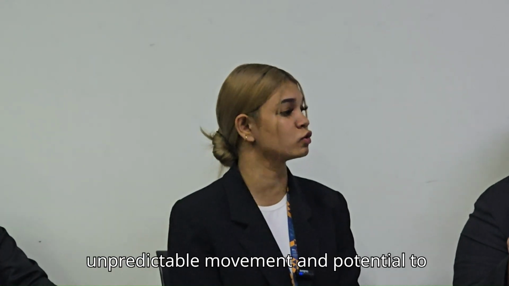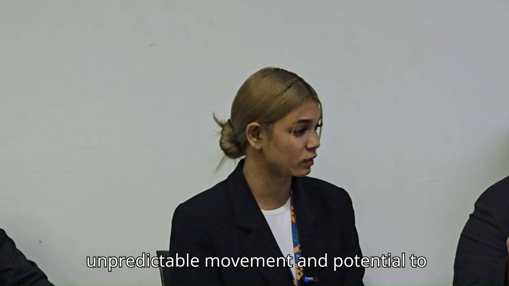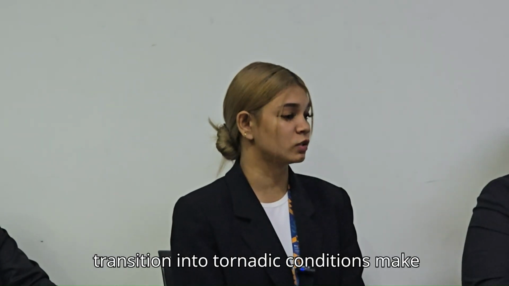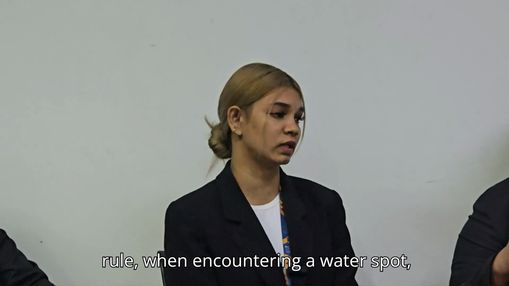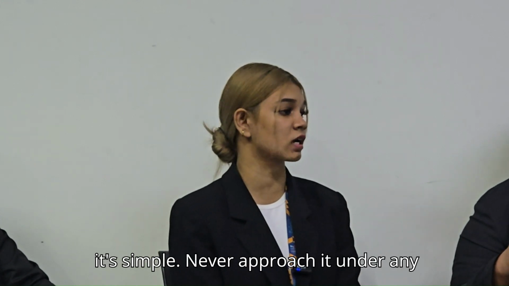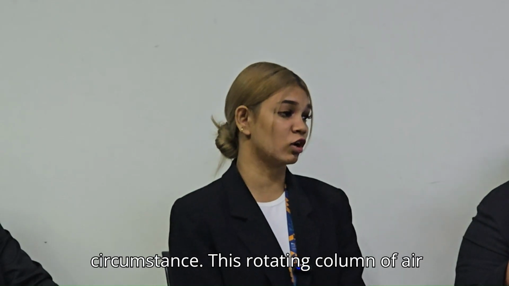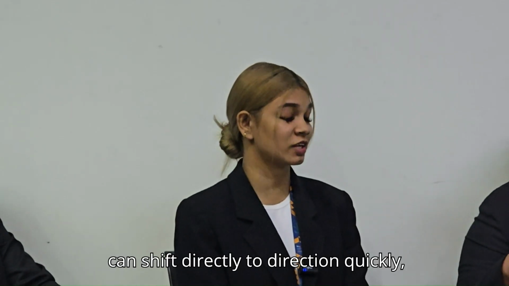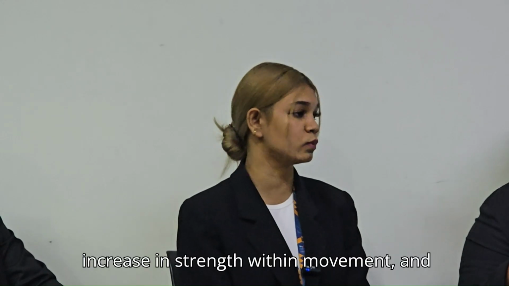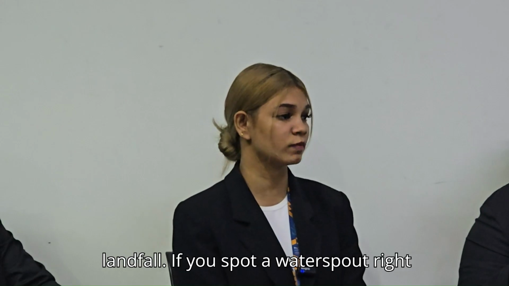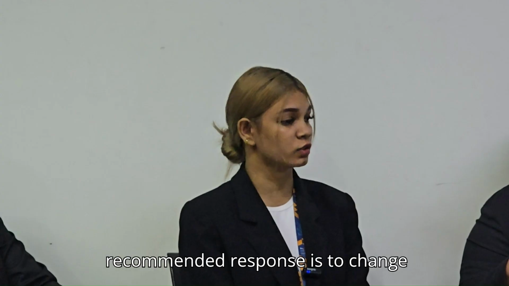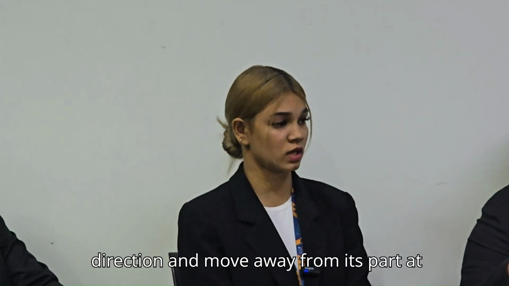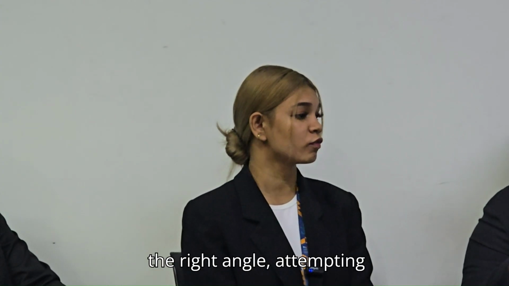Their sudden formation, unpredictable movement, and potential to transition into tornadic conditions make them particularly hazardous. The golden rule when encountering a waterspout is simple. Never approach it under any circumstance. This rotating column of air can shift direction quickly, increase in strength without warning, and cause severe damage if it makes landfall. If you spot a waterspout at sea or along the shoreline, the recommended response is to change direction and move away from its path at a right angle.